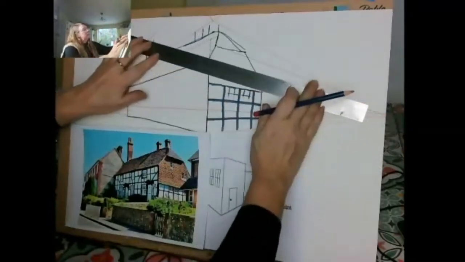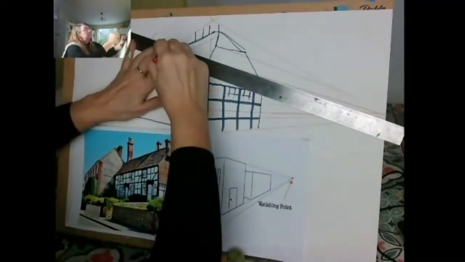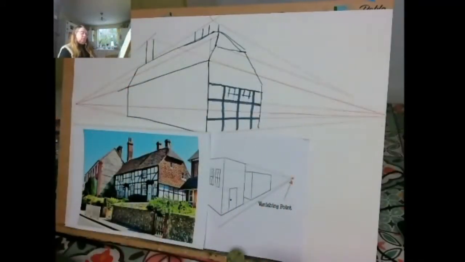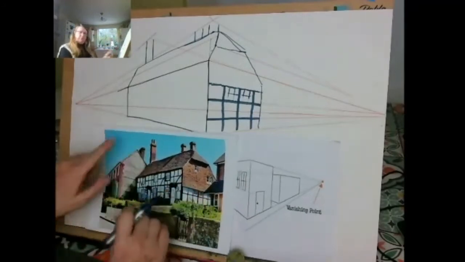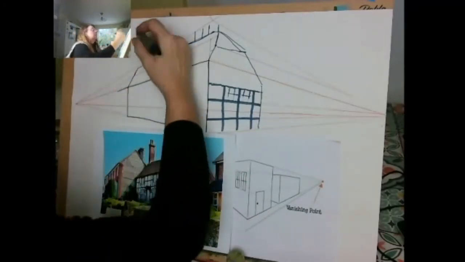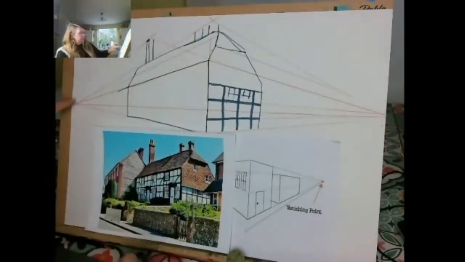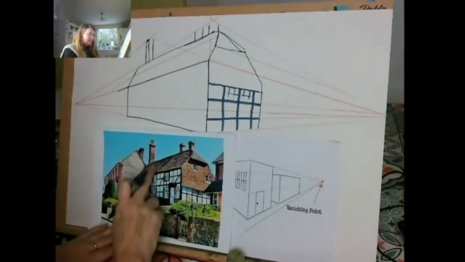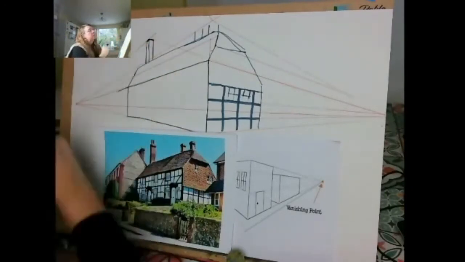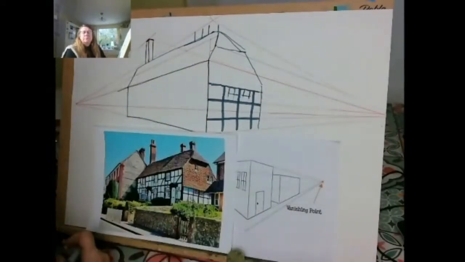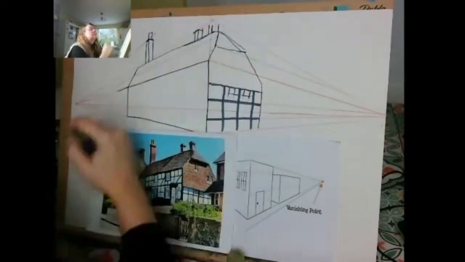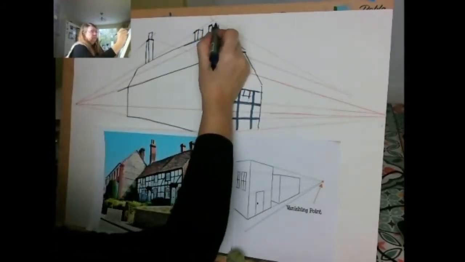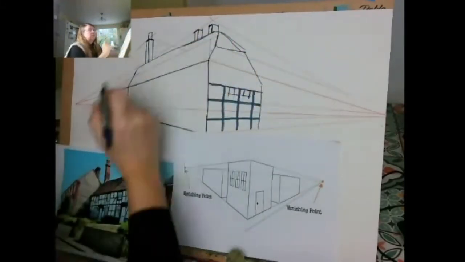So the chimneys are kind of square things. So this side of the chimney, the top will go to that vanishing point. This side of the chimney, because it's the same as that side, will go to that vanishing point. So I'm persecuting the chimneys. And the same applies here. So that side goes there, and that side will go there, possibly. And again. No, that's wrong.